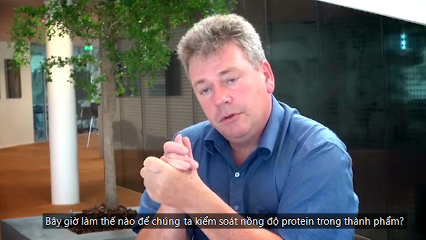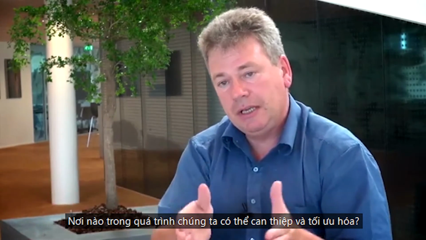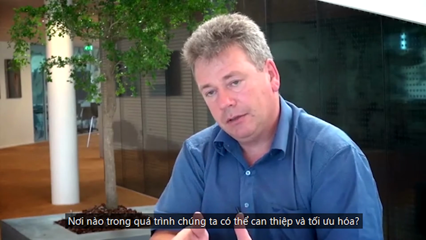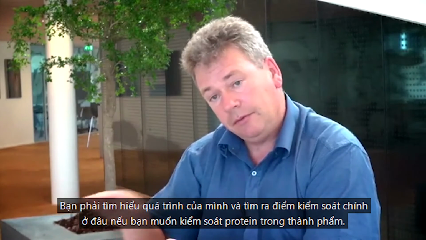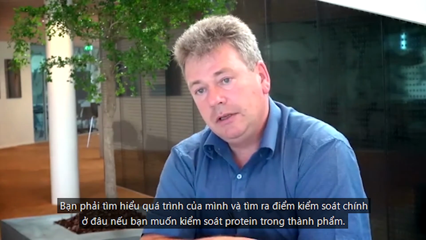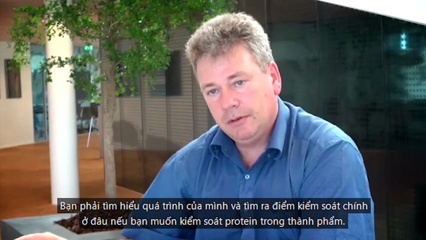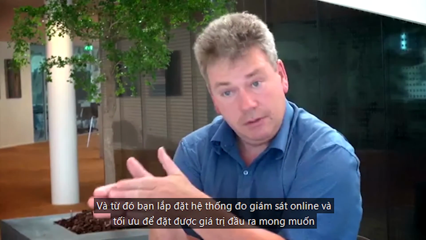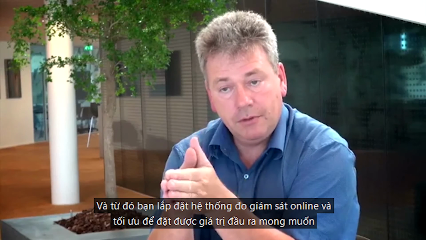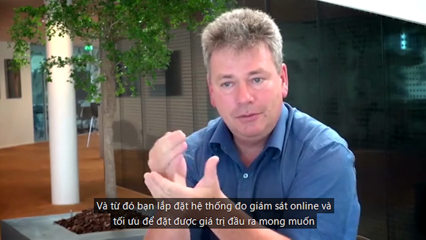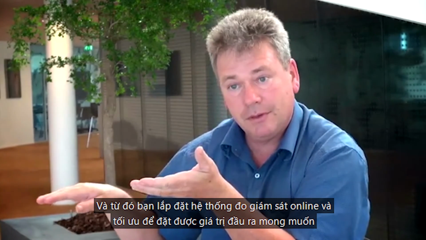And how do we control the protein concentration in the final product? Where in the process can we interfere and optimize so we have exactly the protein concentration we want in the final feed? And then you have to go back in your process and find out where the main control point is if you want to control the protein in the final product. And then you can go back in the process and say, here it is, and here we have to go in and install it. And again, how do we control it? We can say, if we do this and this, then the protein is correct in the final end.